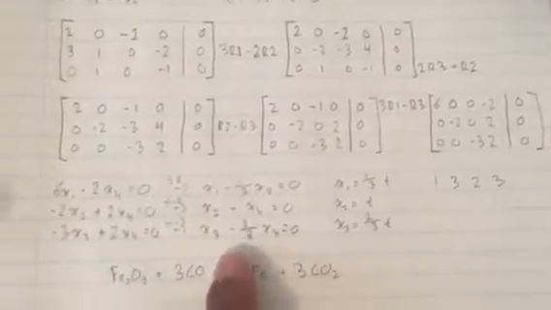So these equations will end up equaling this: x1 equals 1 over 3 times t, x2 equals t, and x3 equals 2 over 3 times t. And that works because x2 over here says x2 equals x4, and if x4 is t, then x2 also equals t. So then you can basically sub anything in for t.